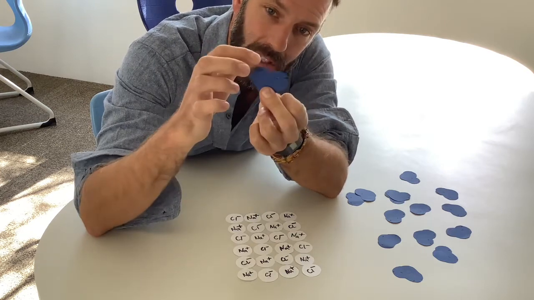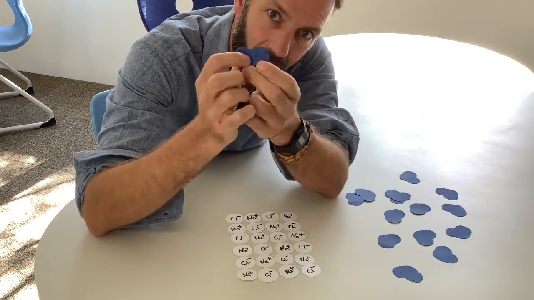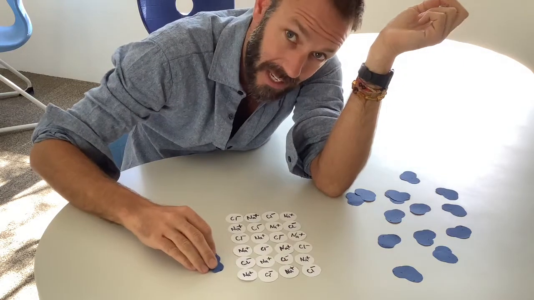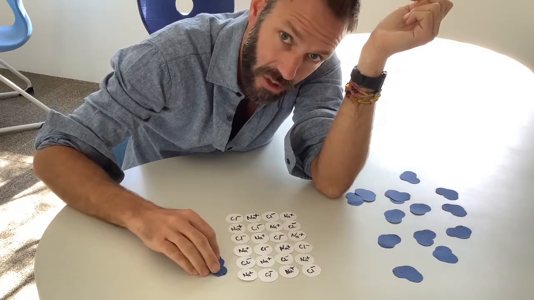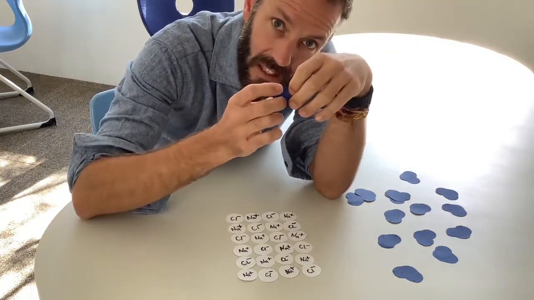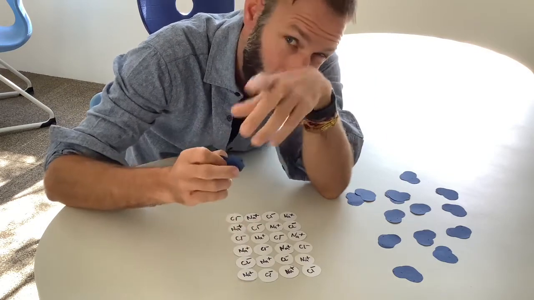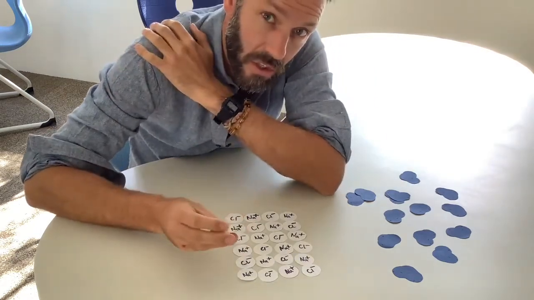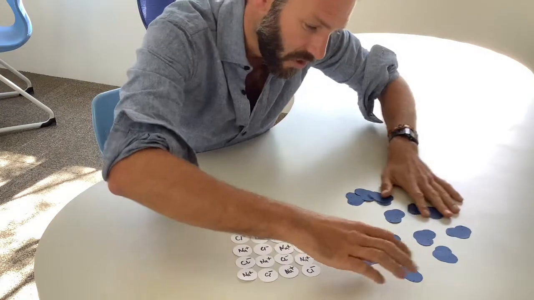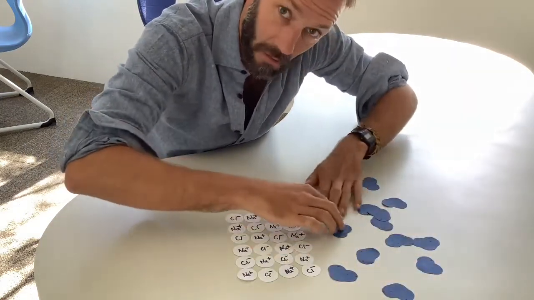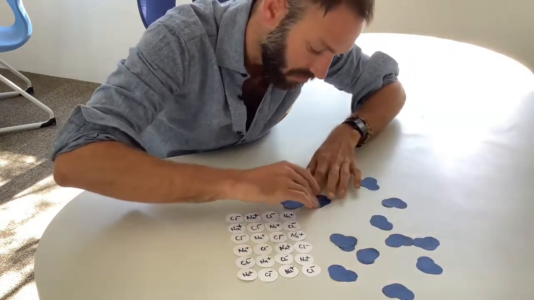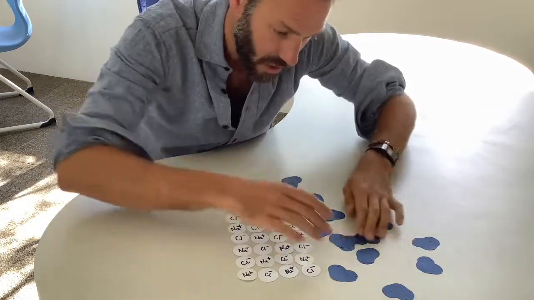Because what's going to happen is the positive hydrogens are going to be a little bit attracted to our negatively charged chlorines, and our negative oxygens are going to be attracted to our positively charged sodiums. So let's start mixing, as you do when you mix water and salt or sugar. Let's start mixing them together.